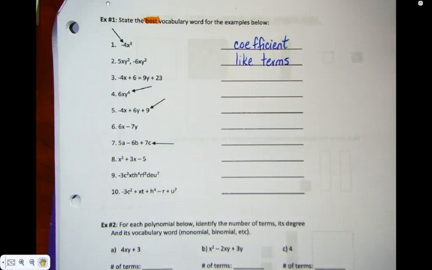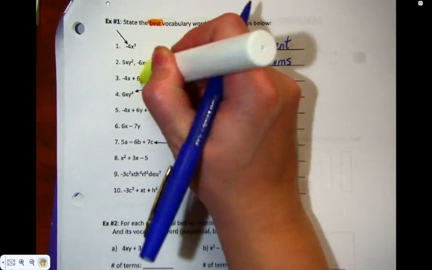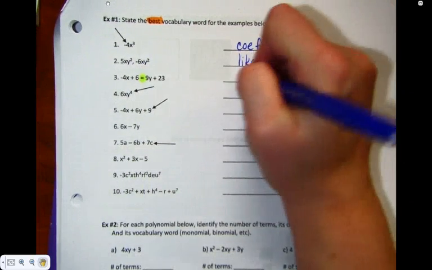-4x plus 6 minus 9y plus 23. What's the key symbol in there that they're trying to get you to notice? The equal sign. The minute it has an equal sign, the best vocabulary word is equation.